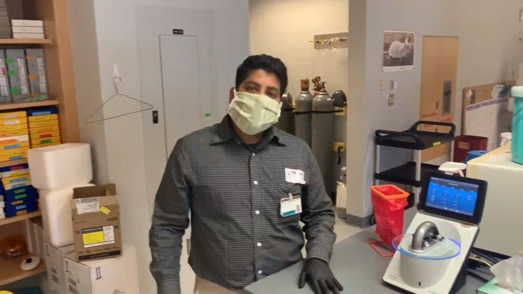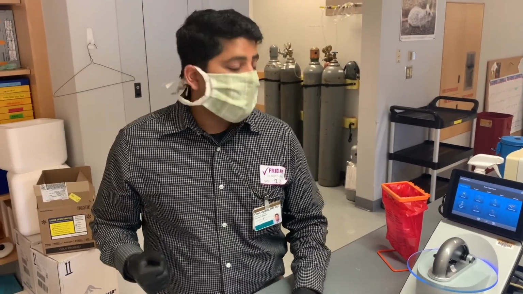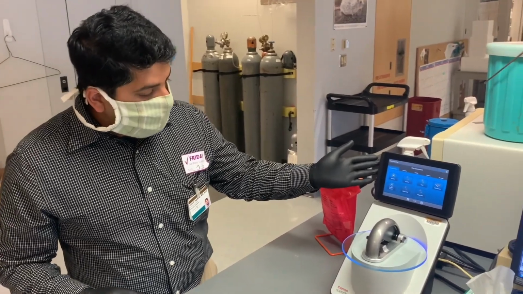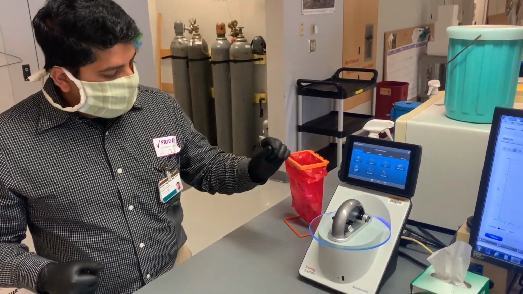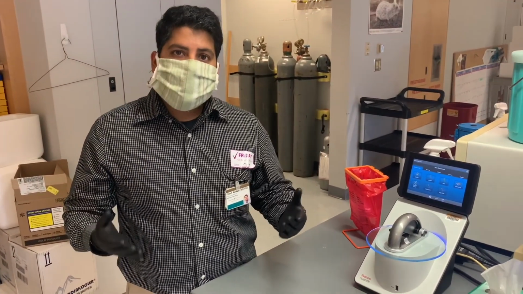So, when we're working with DNA and RNA, we have to have a way to measure the amount of it. We do that using this small machine here that allows us to measure very, very small amounts of DNA and RNA.